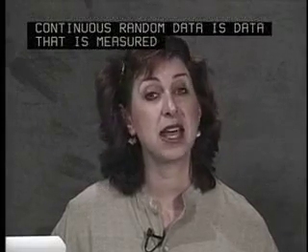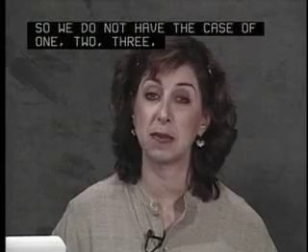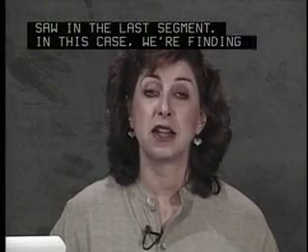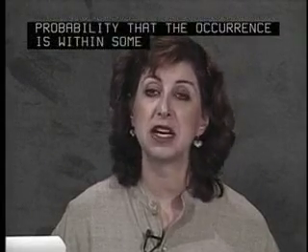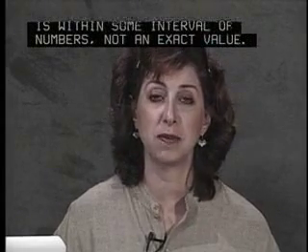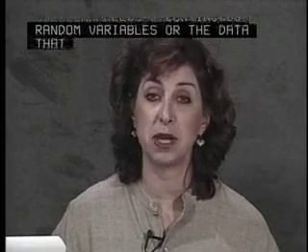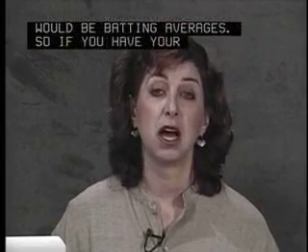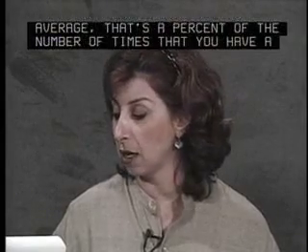So we do not have the case of 1, 2, 3, 4, which we saw in the last segment. In this case, we're finding the probability that the occurrence is within some interval of numbers, not an exact value. Some examples of continuous random variables, or the data that would be produced for them, would be batting averages. So if you have your batting average, that's a percent of the number of times that you have a successful hit over the number of times up at bat.